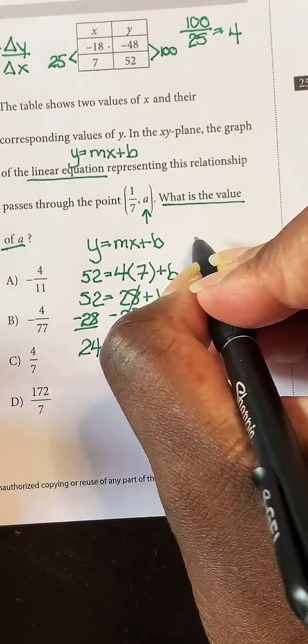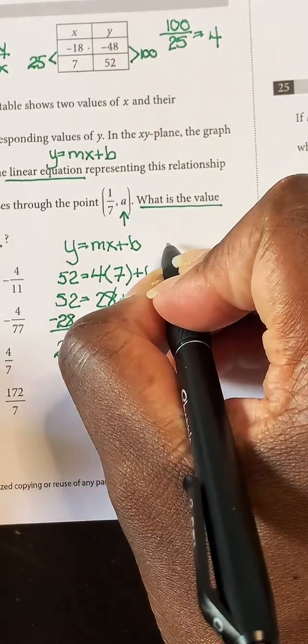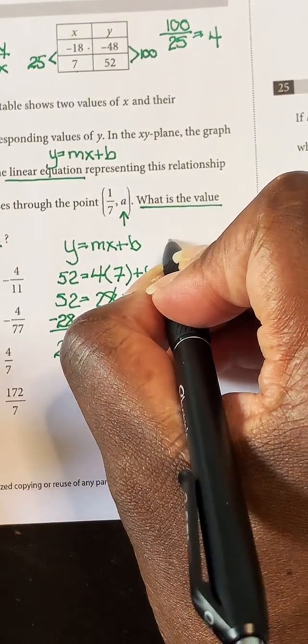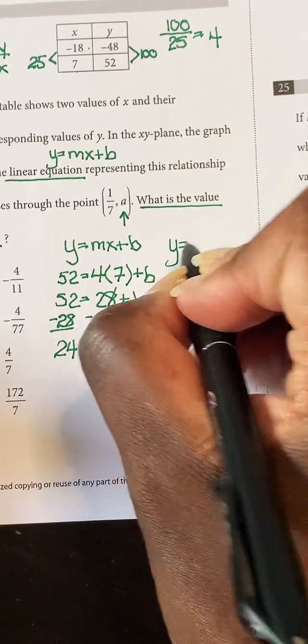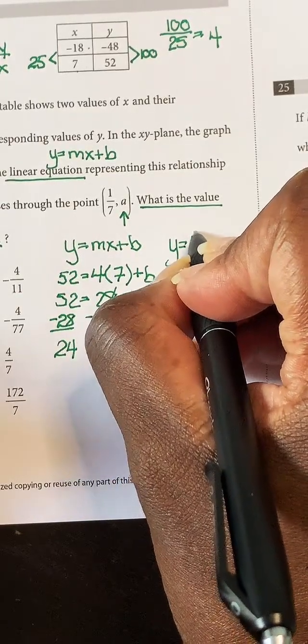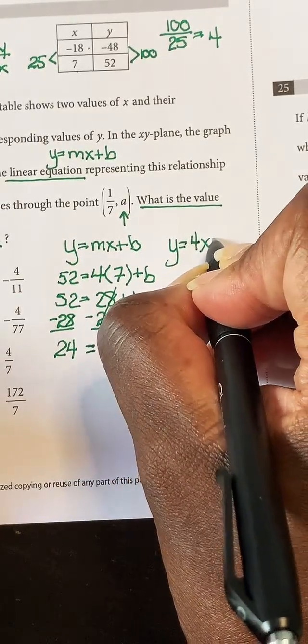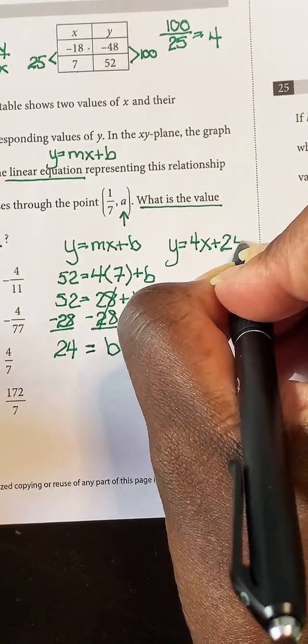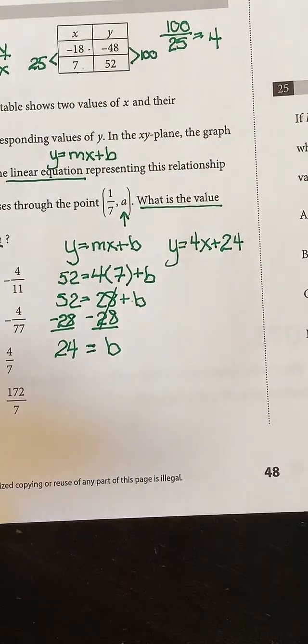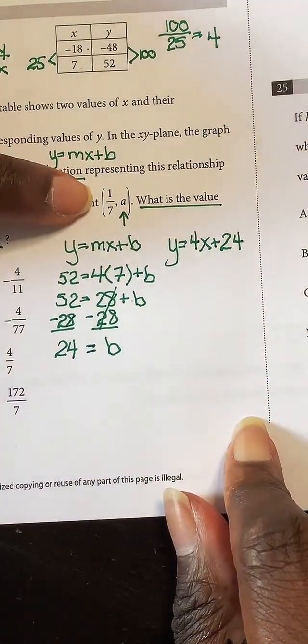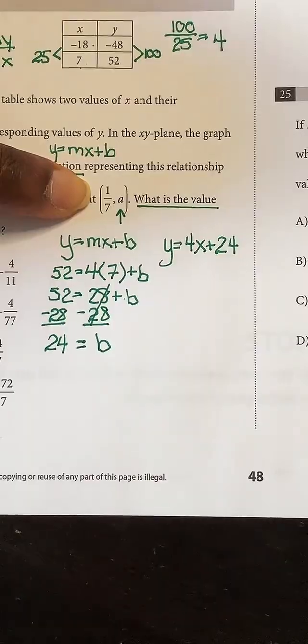So I'm going to write it over here. We have our y equals our m, which was the 4, x plus the 24. Now, we're getting to the point.